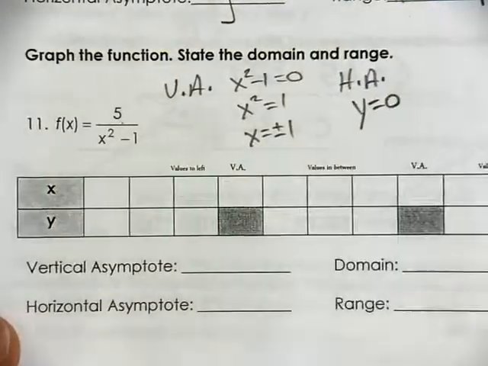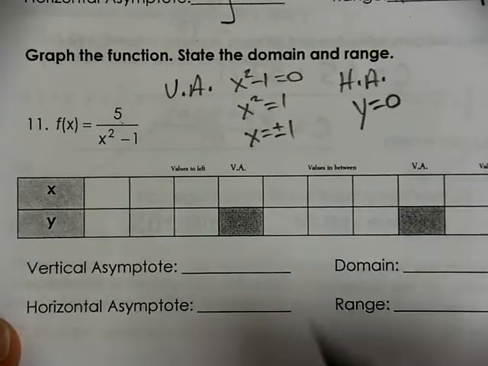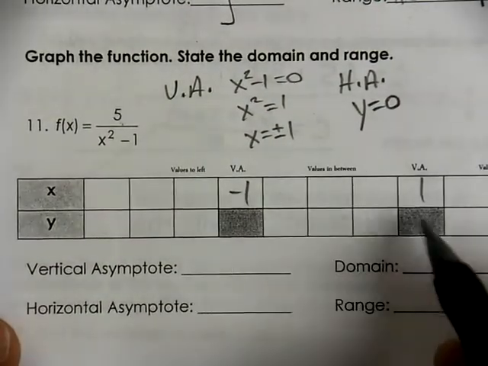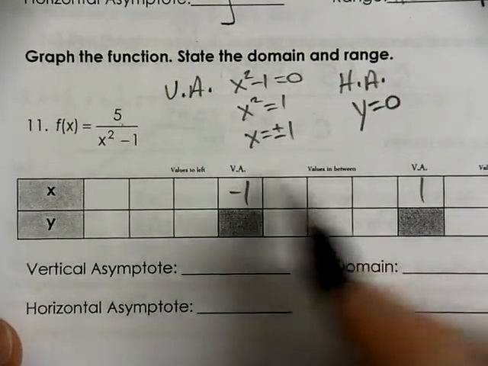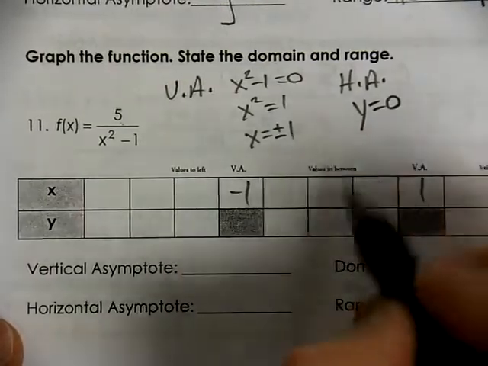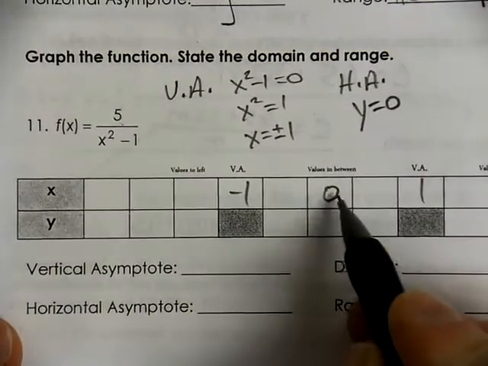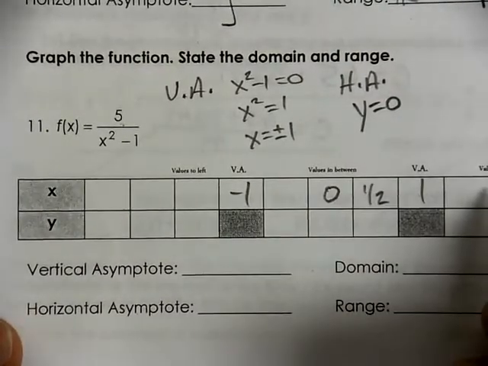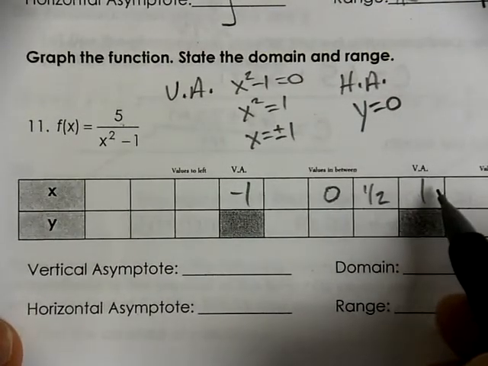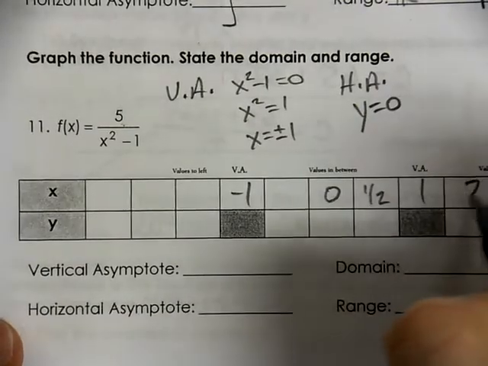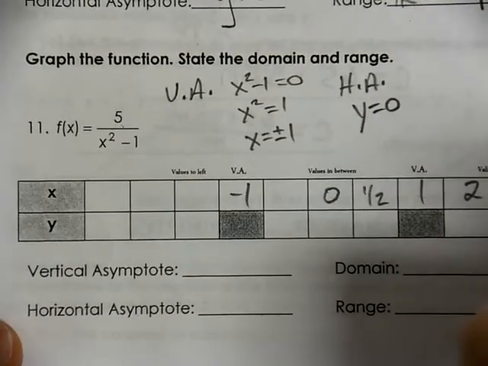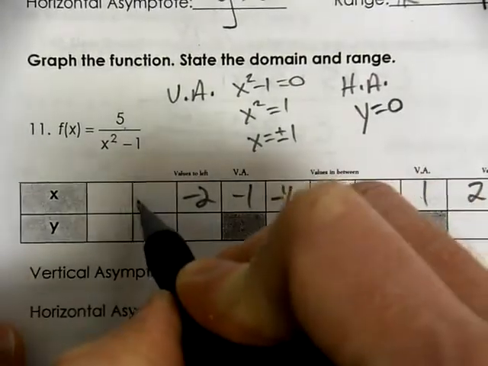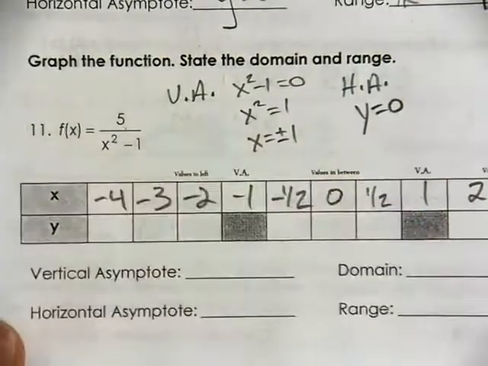So you know that it's y equals 0. We're going to plug in our negative 1 and our positive 1 for the vertical asymptotes. We'll start in the middle. A value that's in between 0 and 1 is a half. The next values to the right of that vertical asymptote would be 2, 3, and 4, and negative a half, negative 2, negative 3, negative 4.